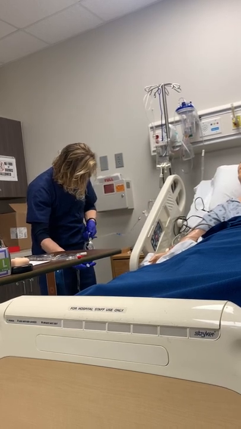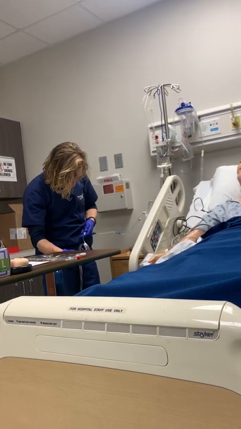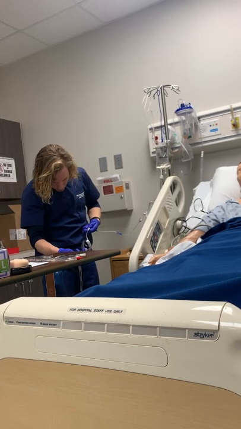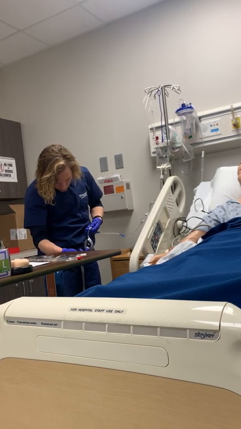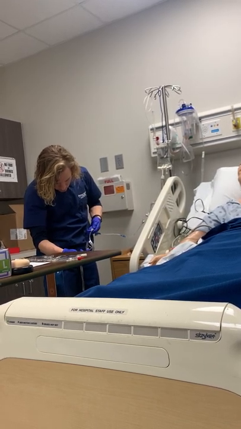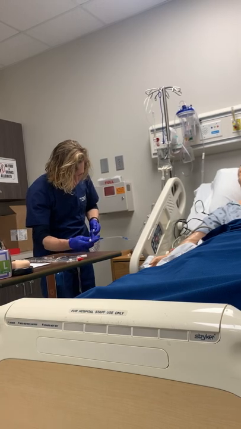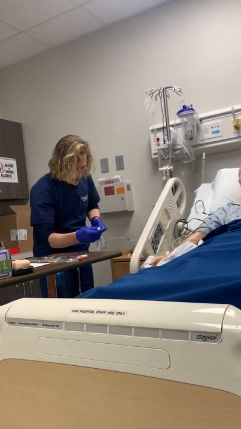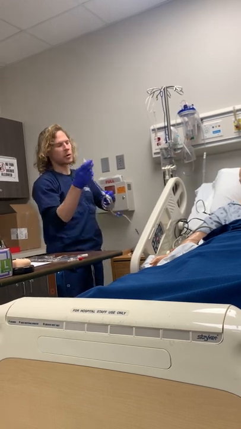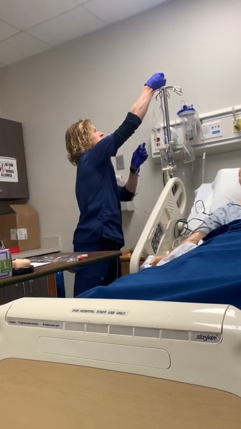Move slow, slow. Oh, there it goes. Three more tubes. There we go. Coming to the end. And we're at the very tip. Okay. That one is primed.